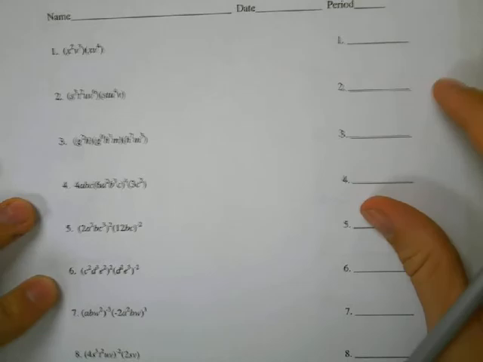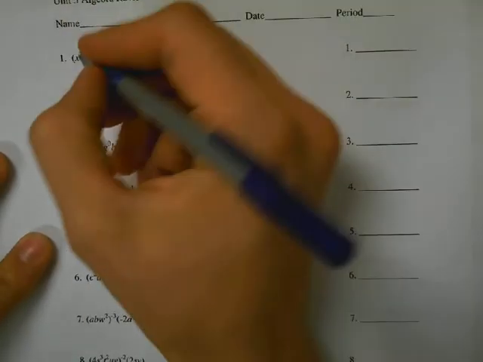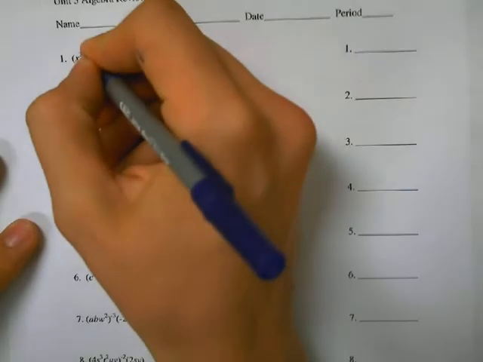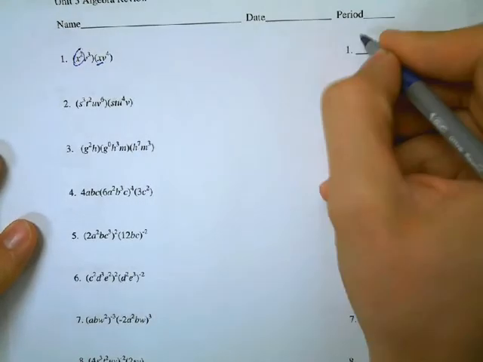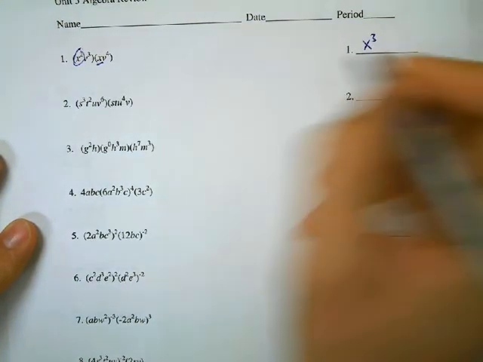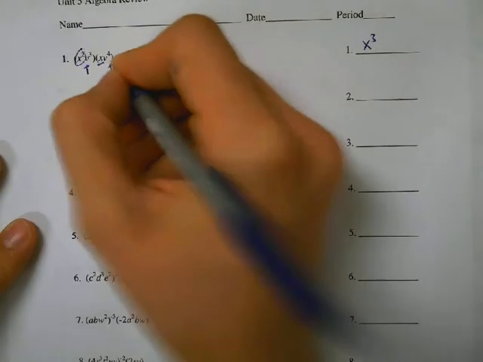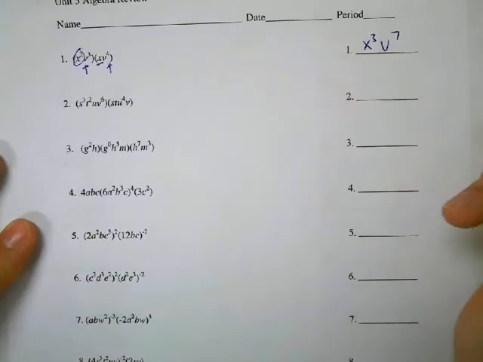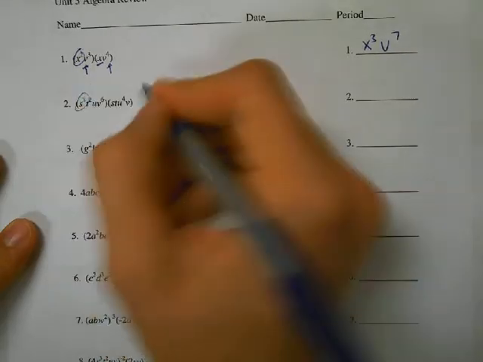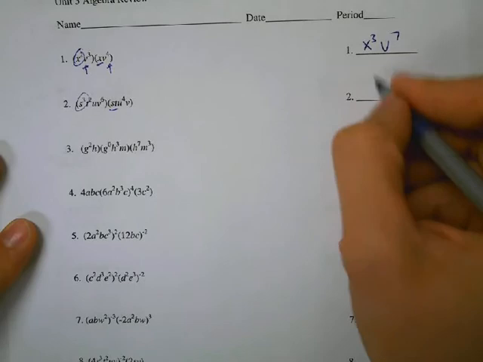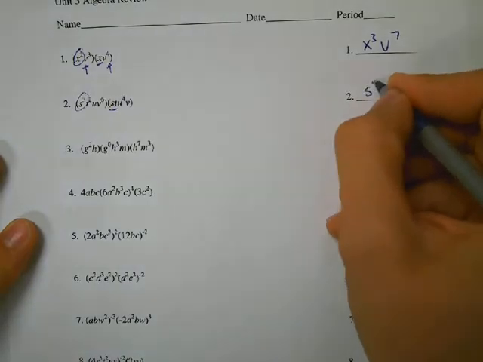Alright, here we go. Just counting these up. I've got 2 x's multiplied together here, 1 more there, so a total of 3 multiplied together. 3 v's, 4 more, 7 v's multiplied together. 3 s's, 1 more, so a total of 4 s's multiplied together.